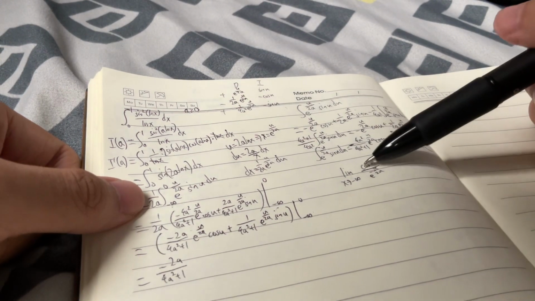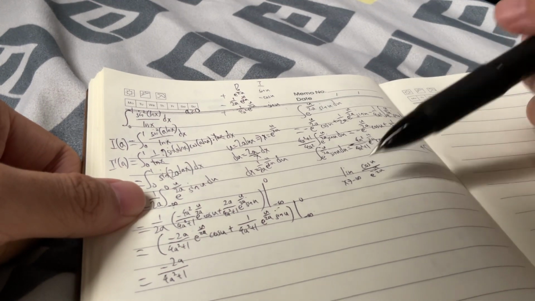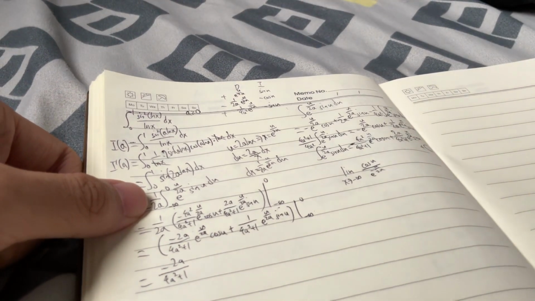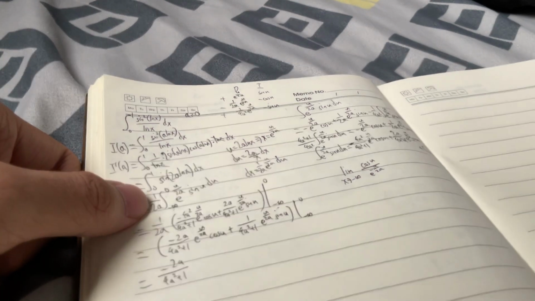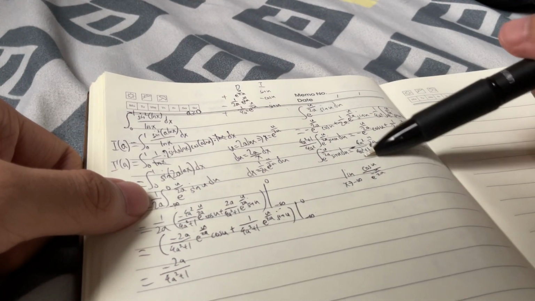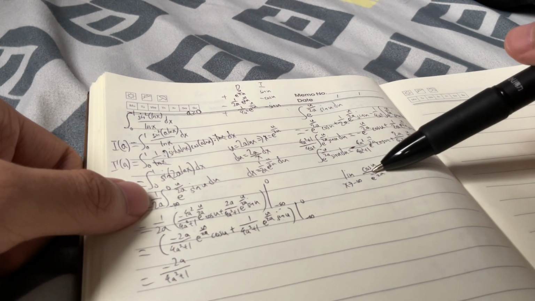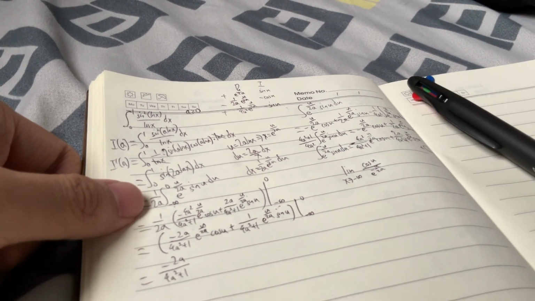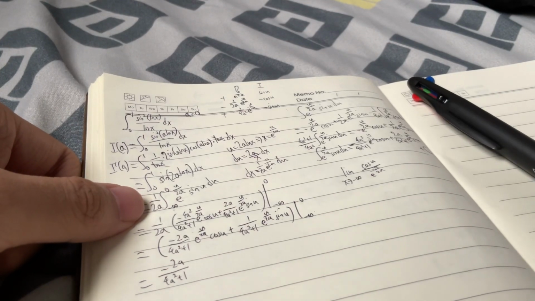Cosine of negative infinity is always between negative 1 and 1, right? So let me just consider this as 1 over infinity, extremely big infinity. So you just get 0, right?